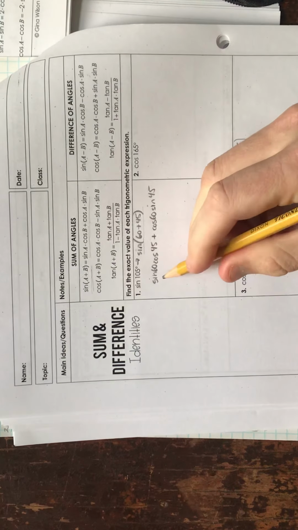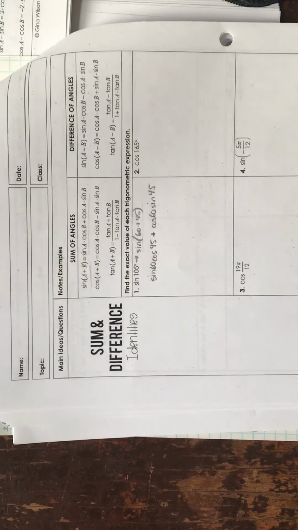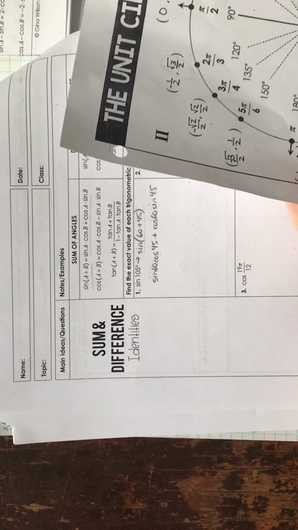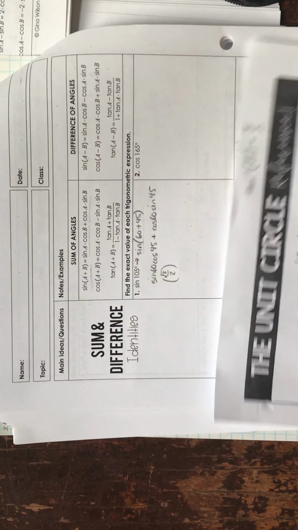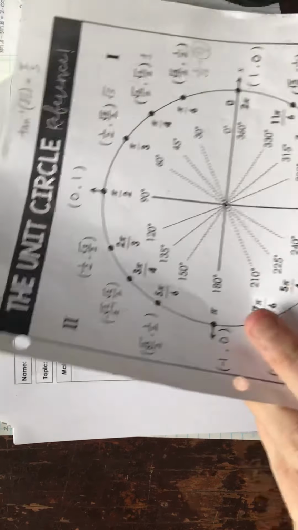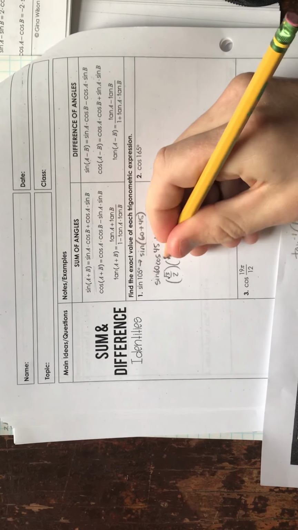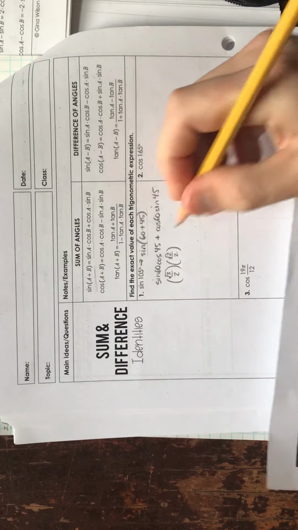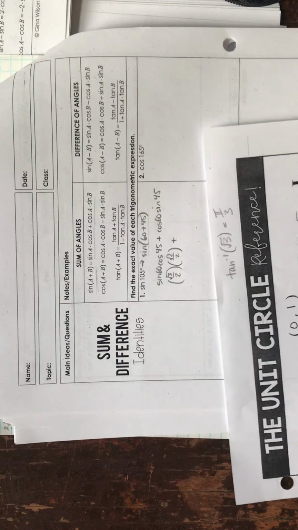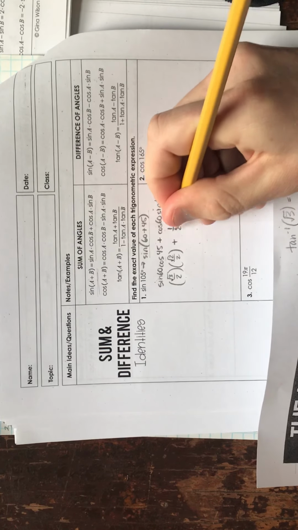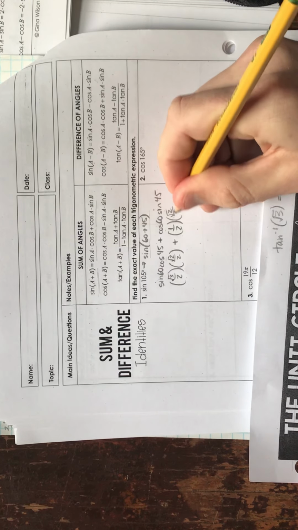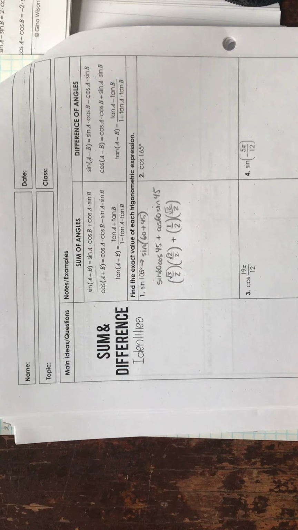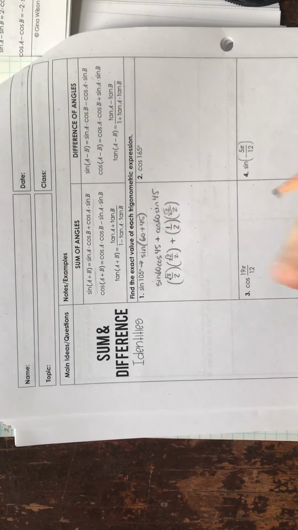And the nice thing about all four of these guys is that we can find them very easily using our unit circle. The sine of 60, I go to 60, it looks like it's root 3 over 2. Right? The cosine of 45, I go to 45, it looks like it's root 2 over 2. And then cosine of 60, I go to 60, that looks like it's 1/2. And the sine of 45 is root 2 over 2.